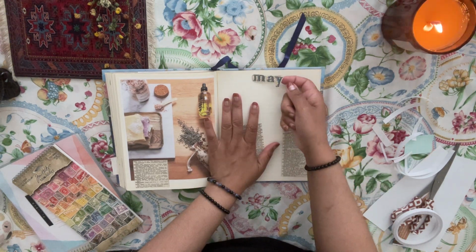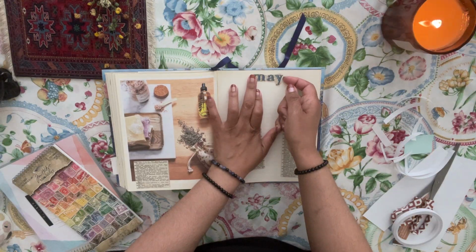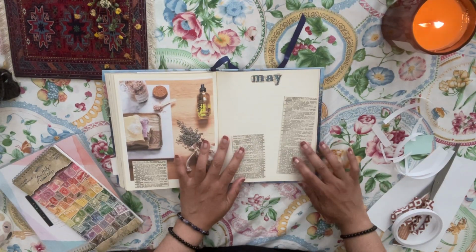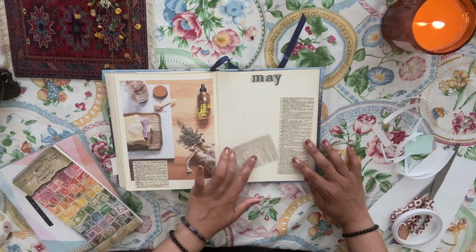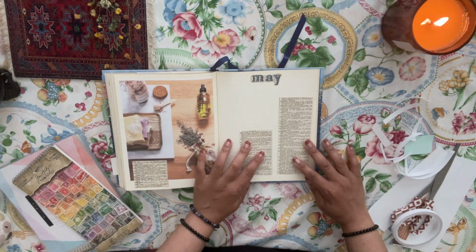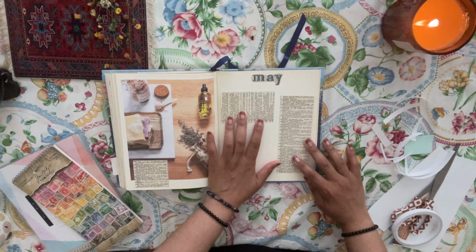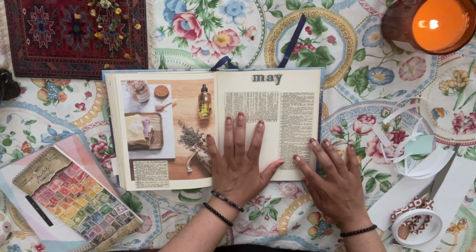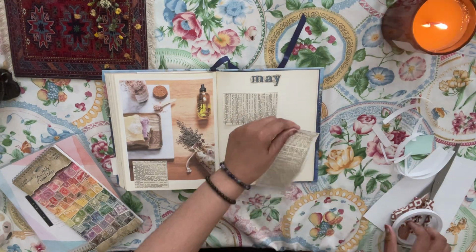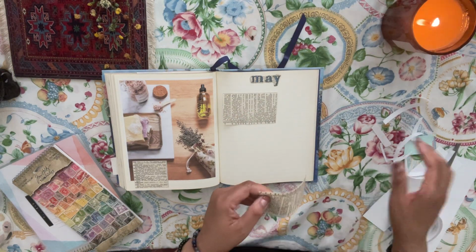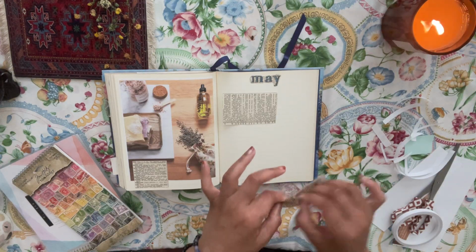Okay, so we're going to put May right there. I want to put this here, and this here, or maybe like that. Yeah, like that. Okay, double-sided tape on this, which I already have. Perfect. Didn't even notice that.